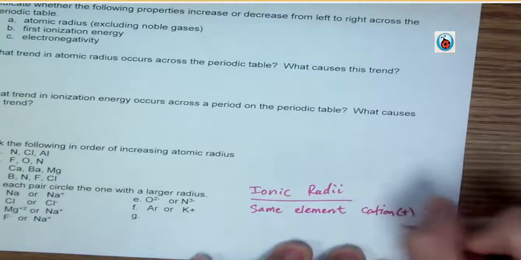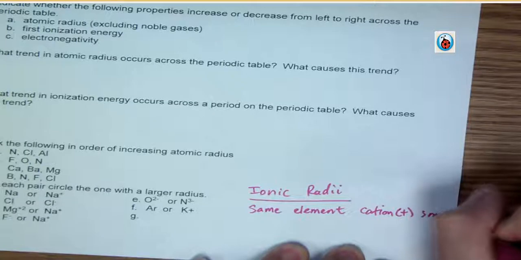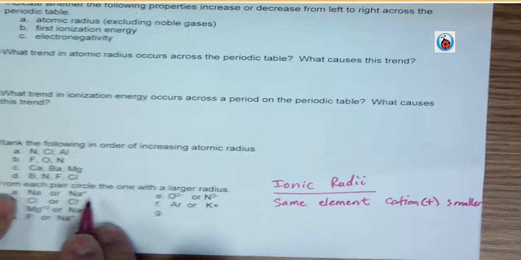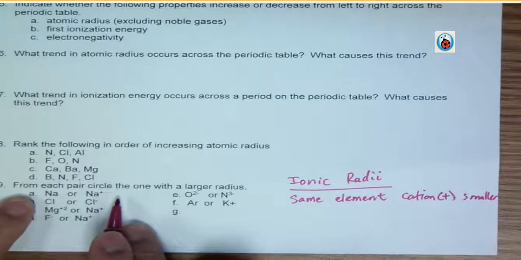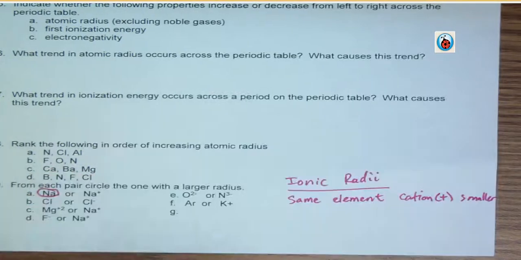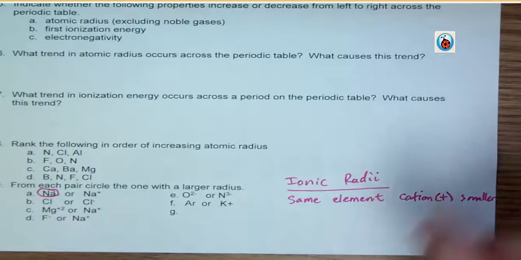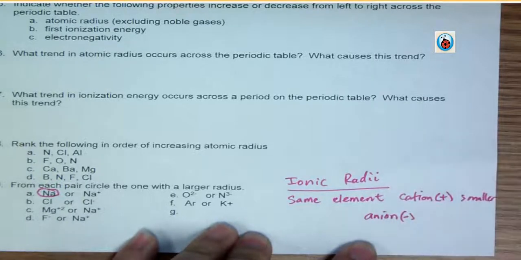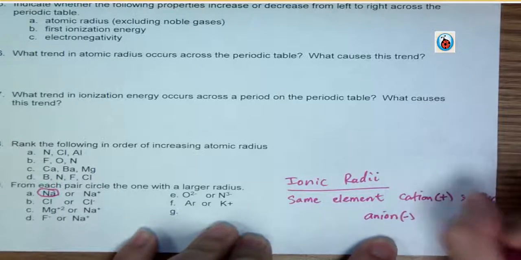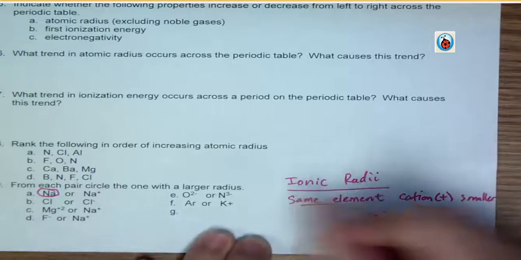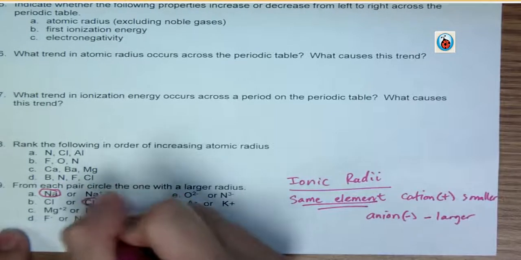It lost electrons, so it's smaller than the neutral atom. So, for example, A here, Na and Na plus. Na plus lost an electron, so it's smaller, so the one with the larger radius is Na. Okay? And then, if it's an anion, which is negative, it gained electrons to become negative, so therefore it's larger for the same element. It has to be the same element, chlorine, so the anion is bigger.